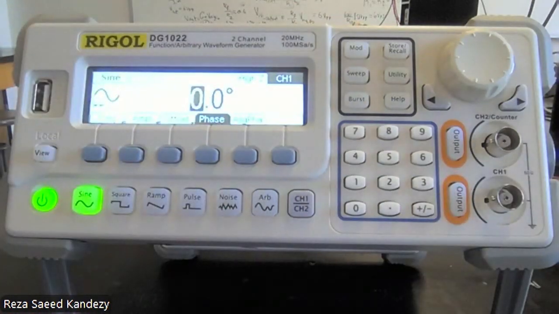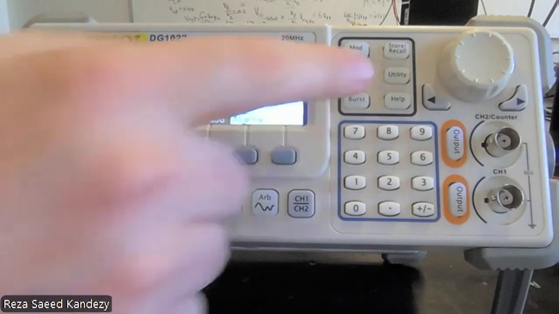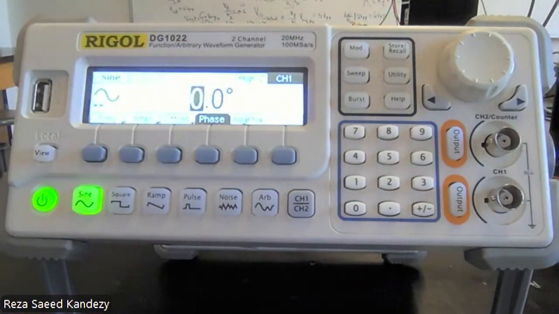Or if you want to have several types of settings, you can store them individually and recall whenever you want. The utility switch basically gives you the global settings and input output configuration.